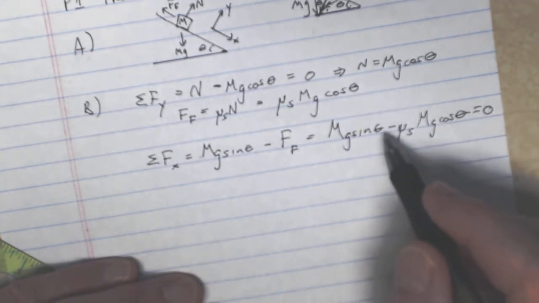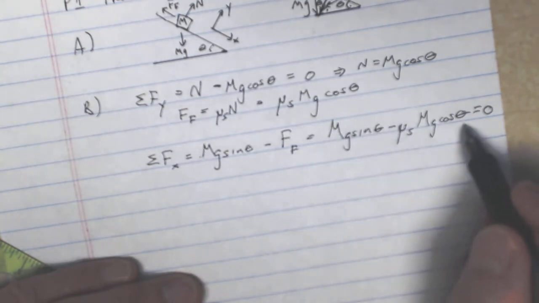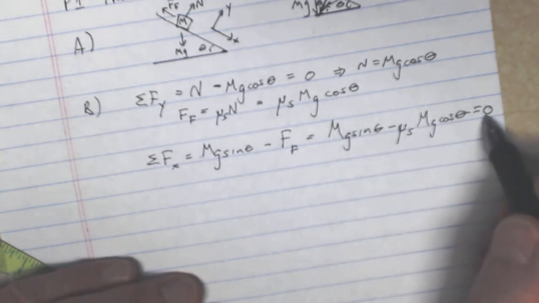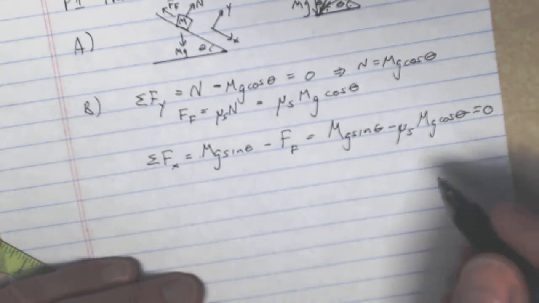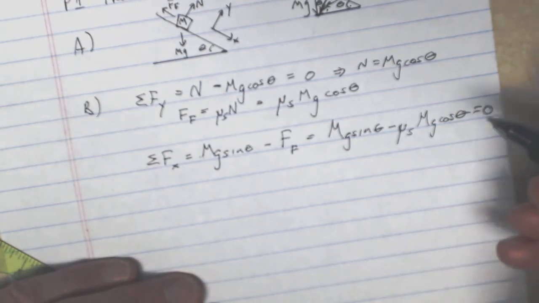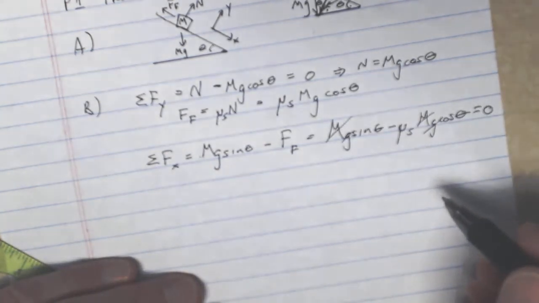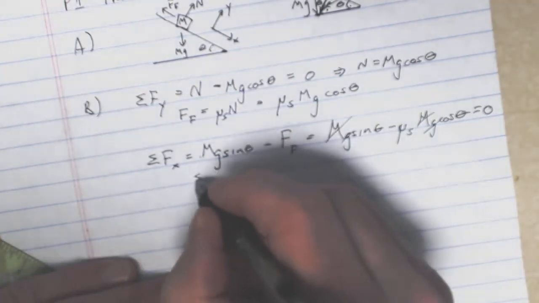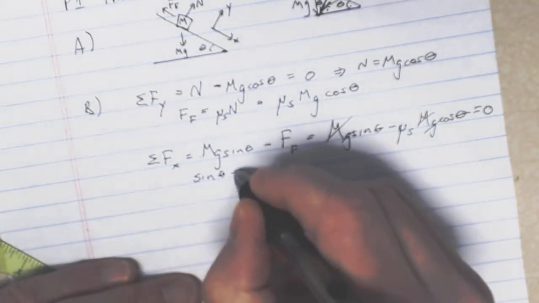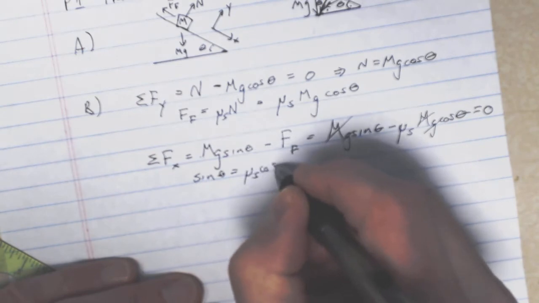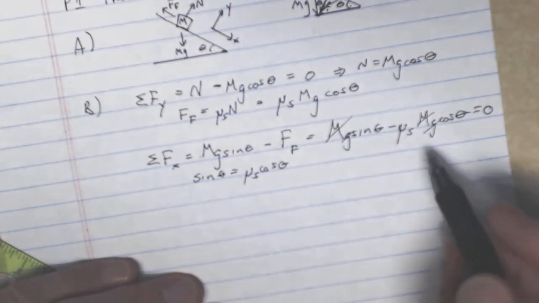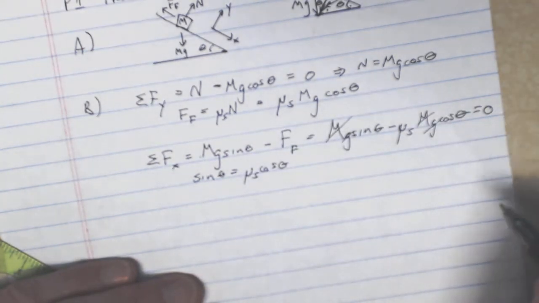Okay, if the angle gets any steeper, then this term gets bigger, this term gets smaller, and it will accelerate down. But the condition where it's just barely not accelerating is when this equals 0. Okay, and I can simplify this expression. I can divide out the mg's that appear in both of those terms, and so I just have sine theta equals mu s cosine theta. That's what I've got from simplifying this, taking this to the right side.